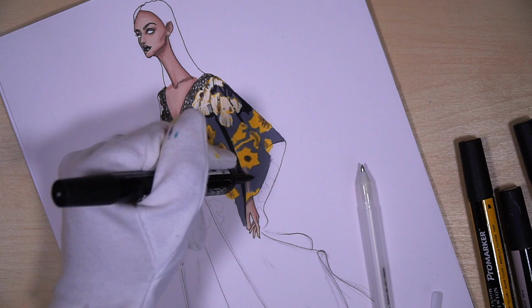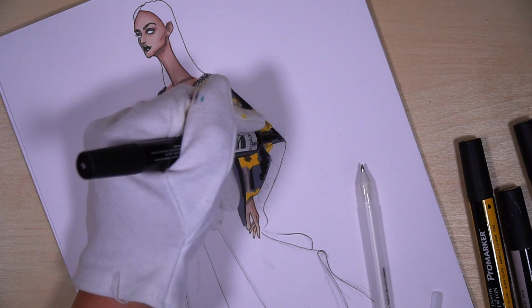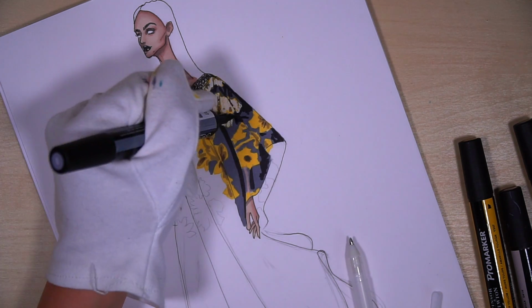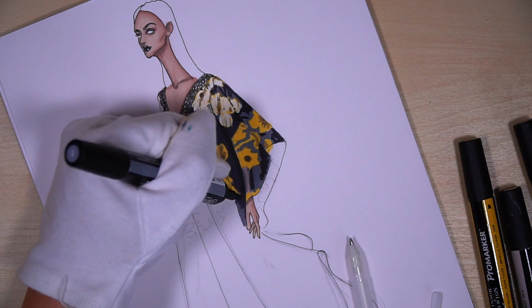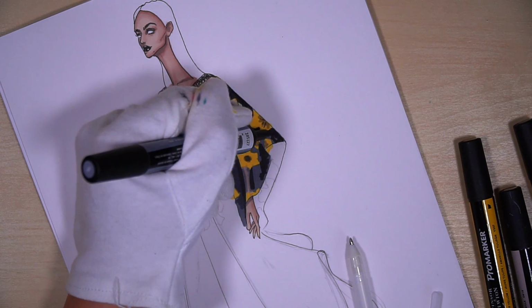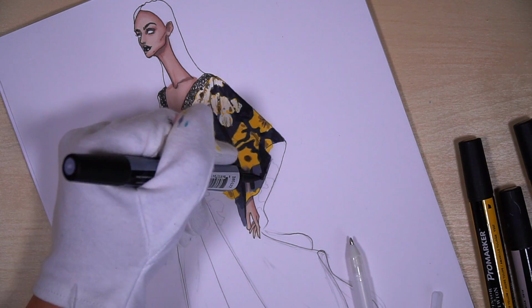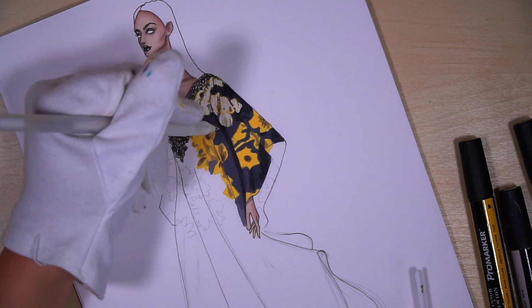Now I left her arm visible, and here and there I'm leaving a little bit of ice gray. And now I'm adding more of it because as it dried it became too light. So be careful when you color between the flowers. I just keep going, working the same way.